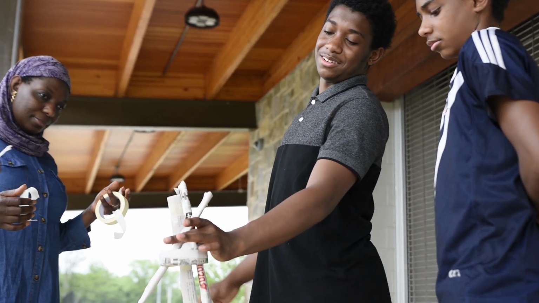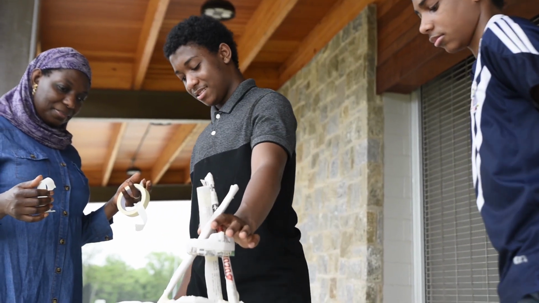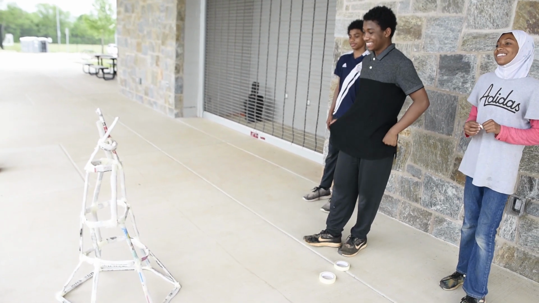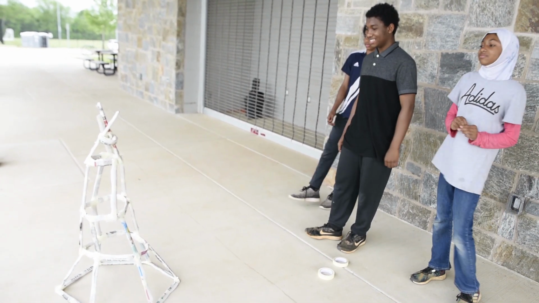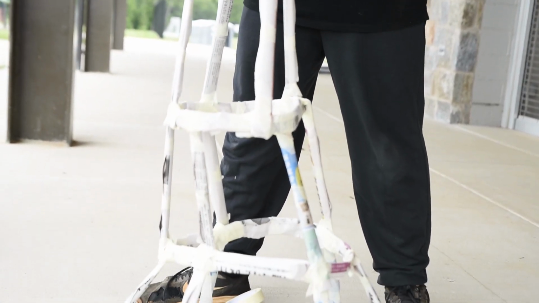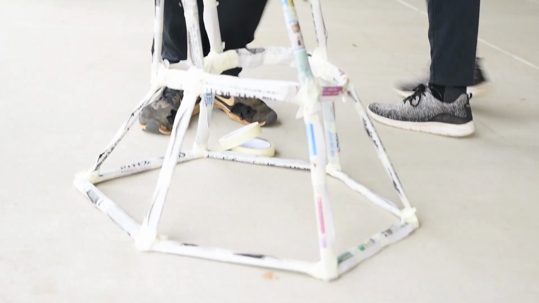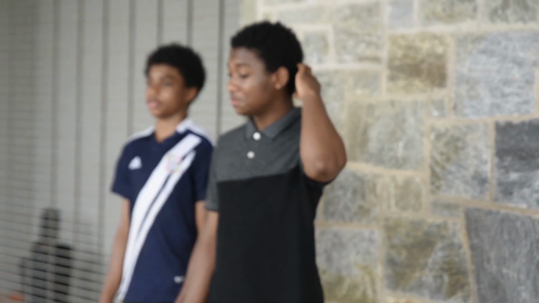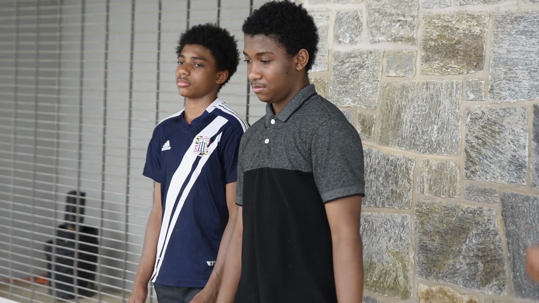So questions for you all. Is our teepee straight? No. Okay. So what do you think you can do to make it straighter? Make the circles a little bit bigger. Okay. Make it more straight. So you think making the circles bigger will help make it straighter?